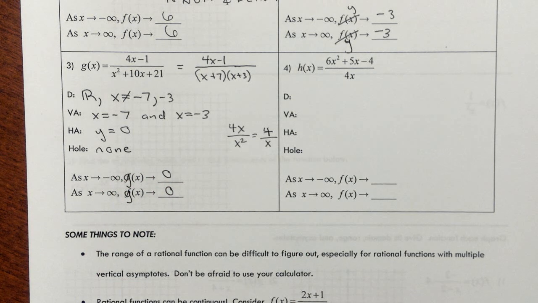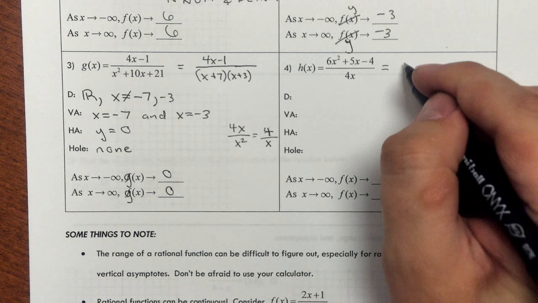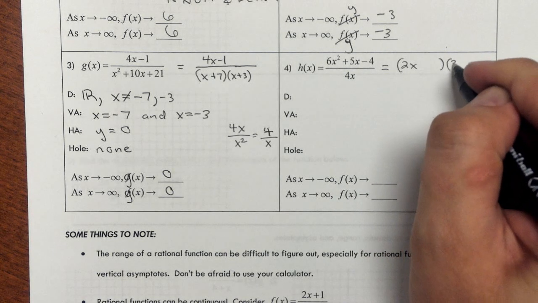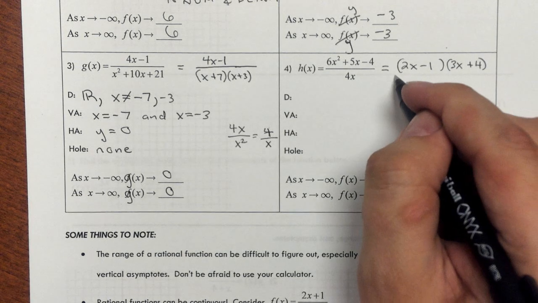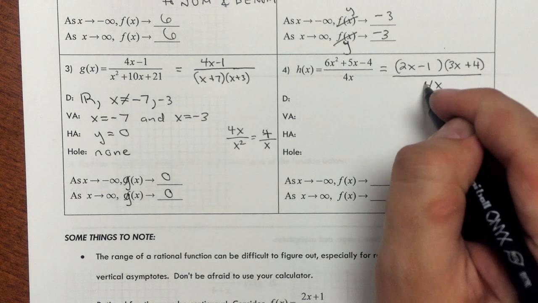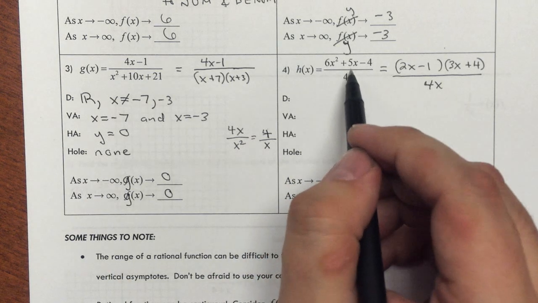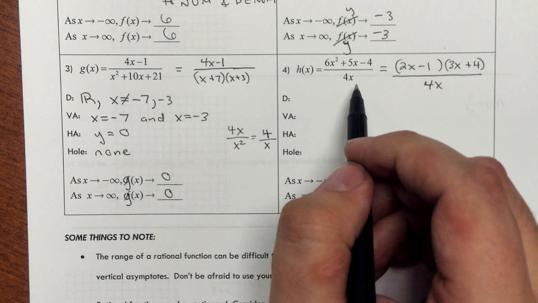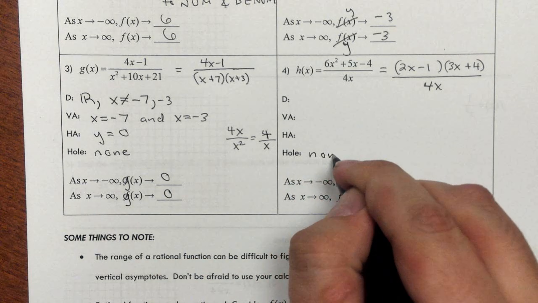All right. Let's take a look at number 4 right here. 6x squared plus 5x minus 4 over 4x. I could try and factor the numerator, negative 24 plus 5. That sounds doable. That's 8 minus 3, right? So if I did this, I would have 2x, 3x, plus 4, minus 1. But in order to answer these questions, I really don't need to factor that numerator because it's not going to tell me anything. I could really judge based on this original equation that x was not a common factor of the numerator and the denominator. No common factors means no holes.